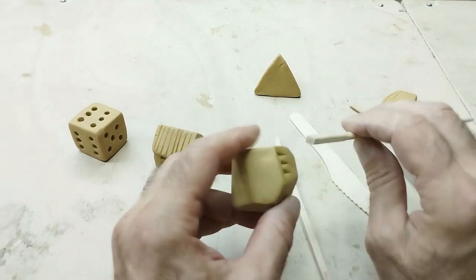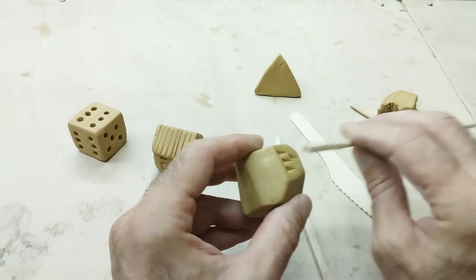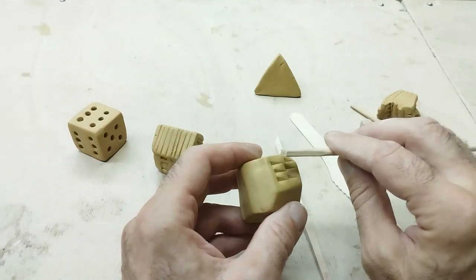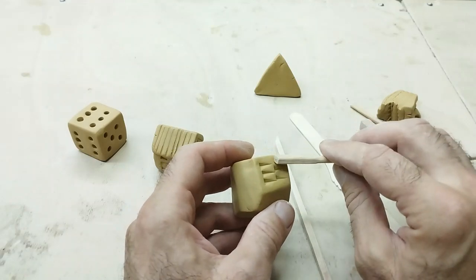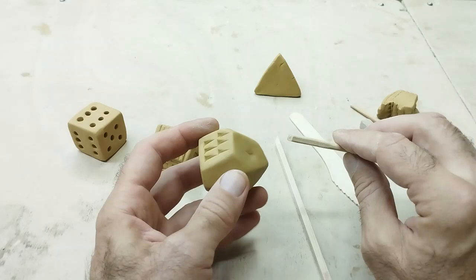I put it just like you see, with an edge inside, and it makes a perfect triangle.